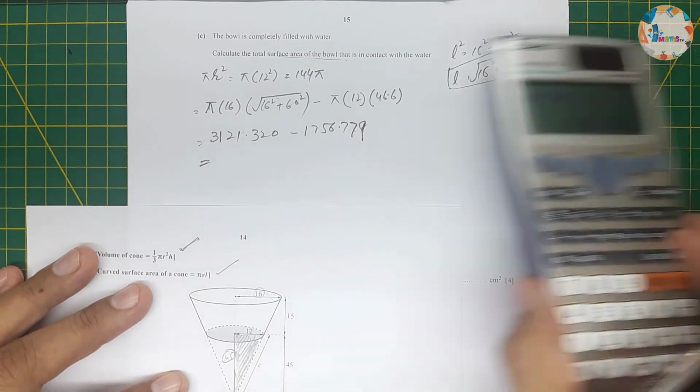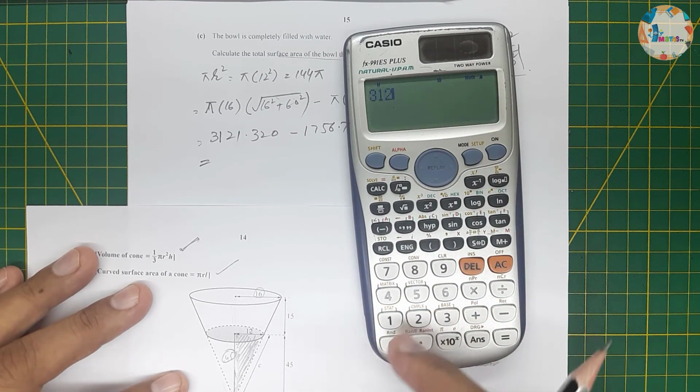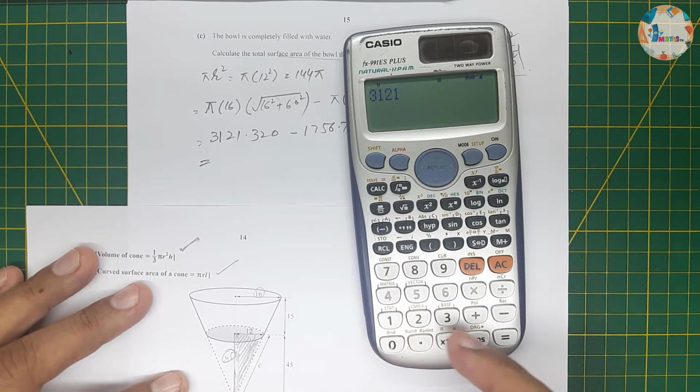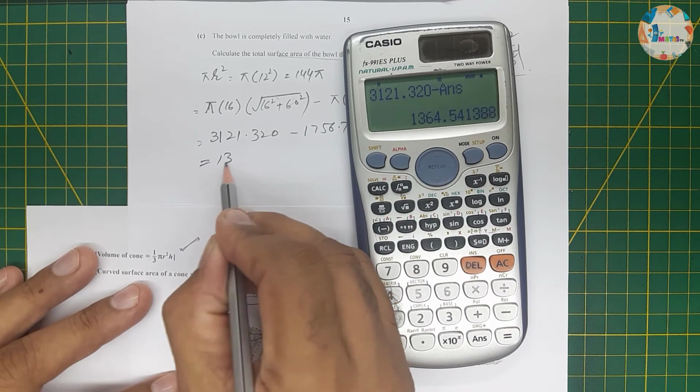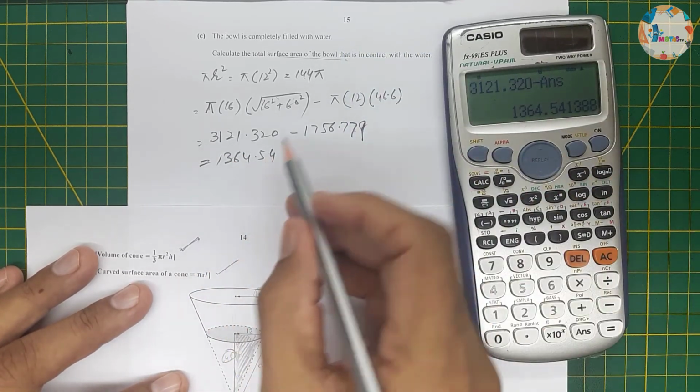So if we subtract like this, the whole number I will be using, 3121.320 minus the answer, and this will give us 1364.54, and this will be added in this.